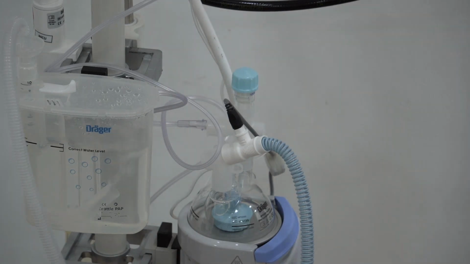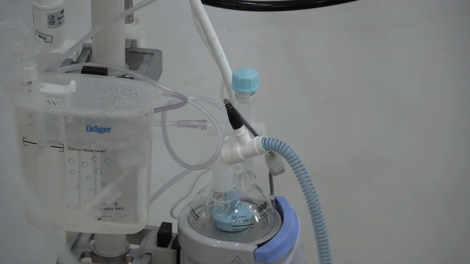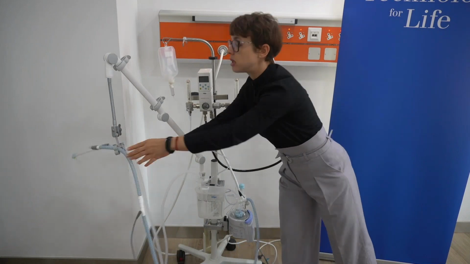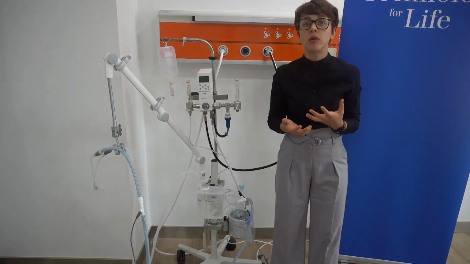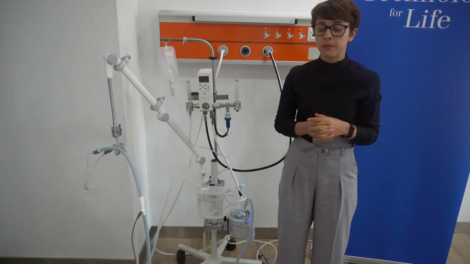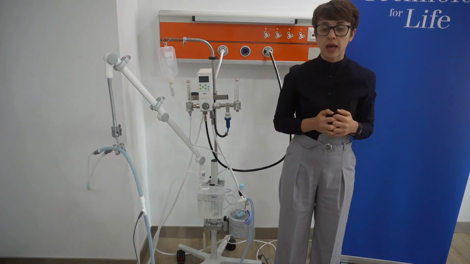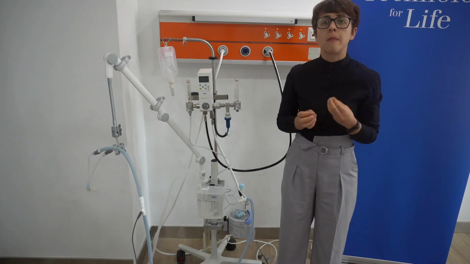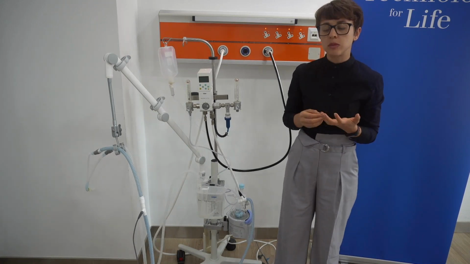So the selection of the interface is quite variable, so it depends on what you feel more comfortable with, what the baby feels more comfortable with, and I think Linda has mentioned that the high flow nasal cannulas therapy might be more beneficial or at least more comfortable.